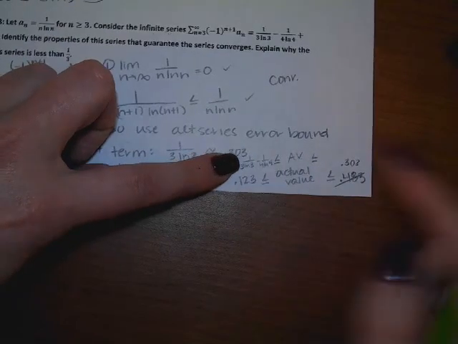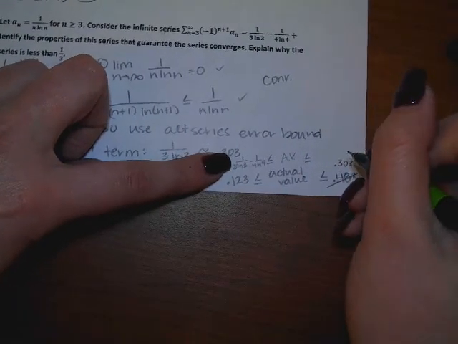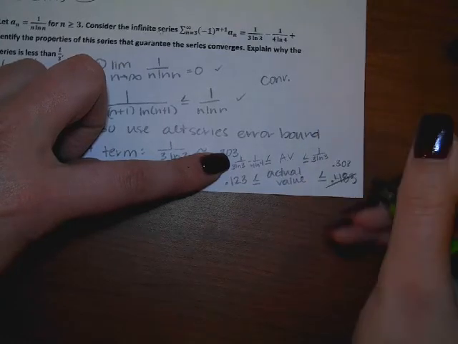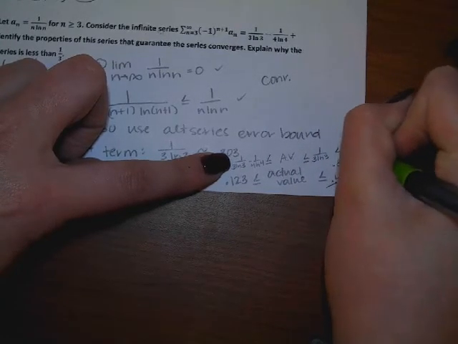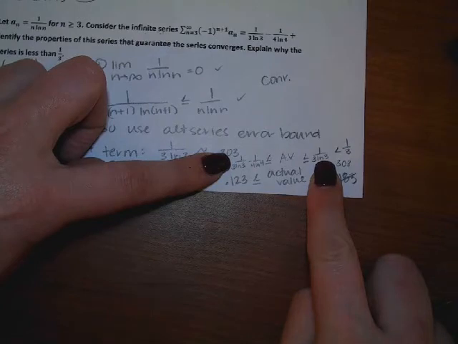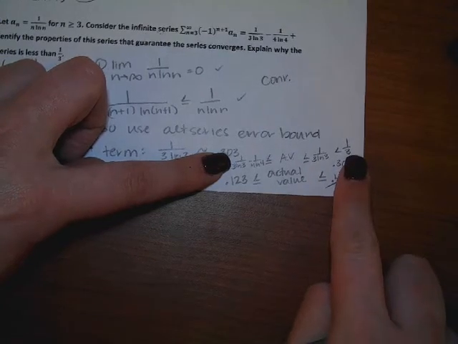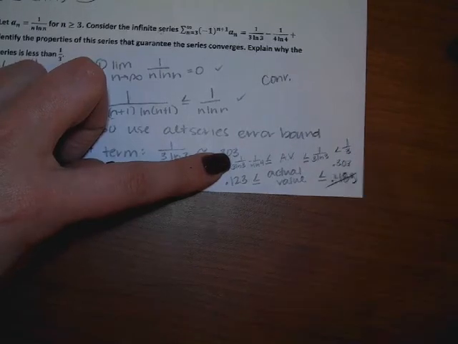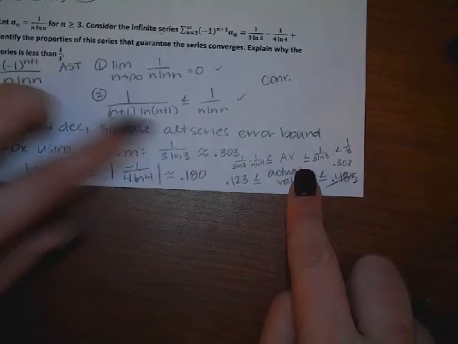So it's somewhere between 1/3 ln 3 minus 1/4 ln 4 and 1/3 ln 3, and 1/3 ln 3 is less than 1/3. And I know that it has to be less than 1/3 because its denominator is bigger than 3. So 3 ln 3 is bigger than 3. And so it has to be overall a decimal that's smaller than that decimal right there. And so this is how I prove it.